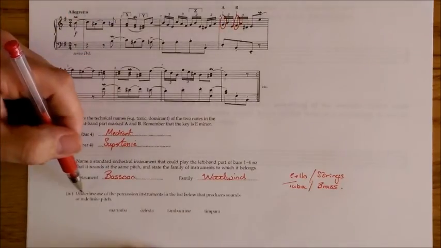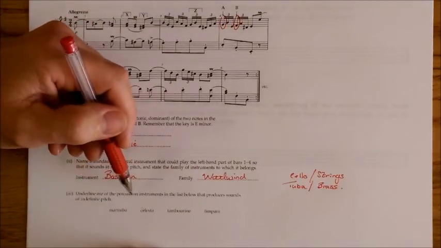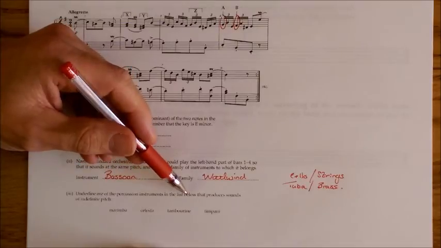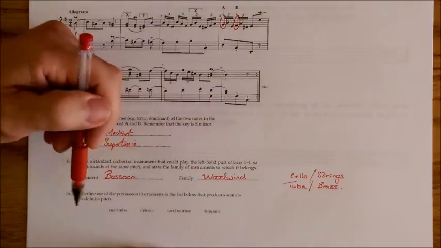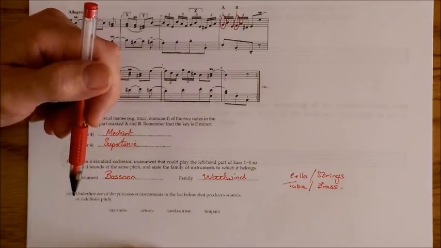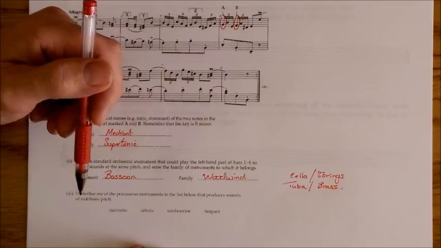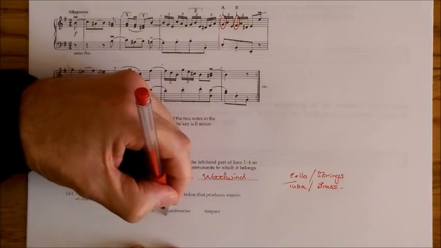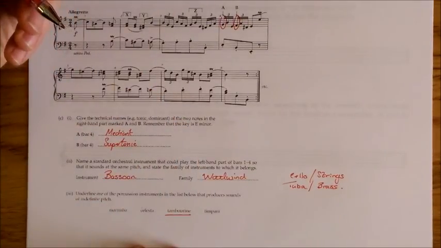And then finally, underline one of the percussion instruments in the list below that produces sounds of indefinite pitch. That means something that just bangs rather than makes a note. And the answer would be tambourine.